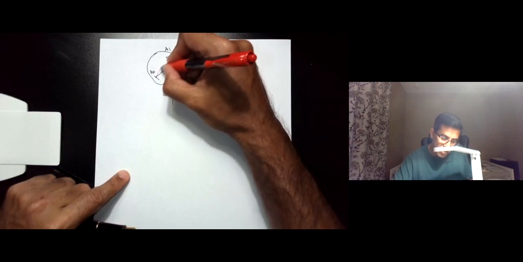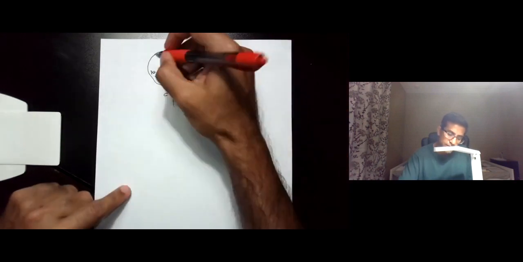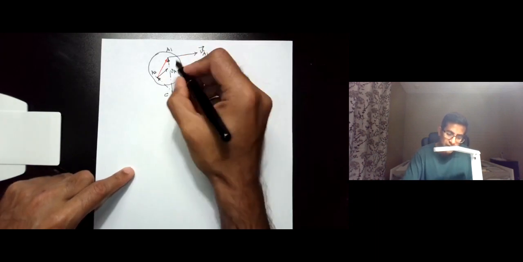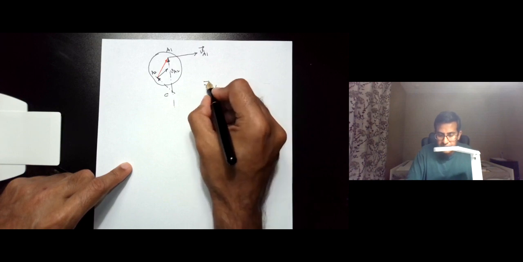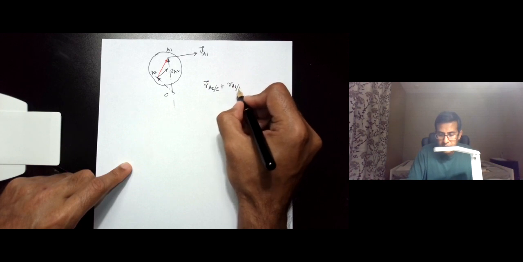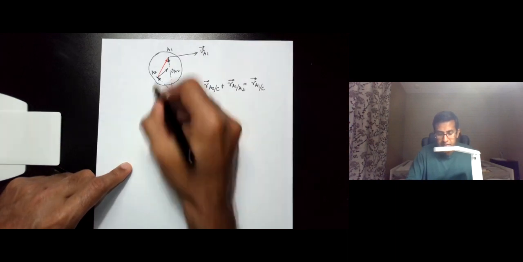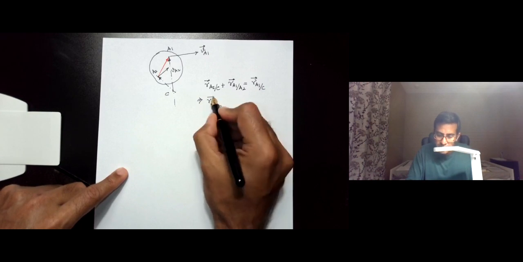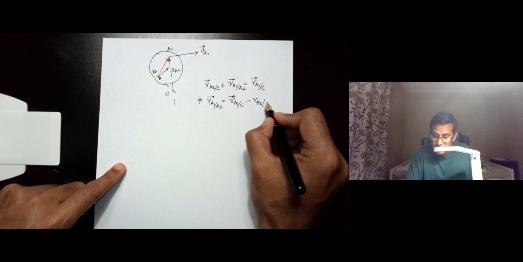Now you can see that R A2 with respect to C plus R A1 with respect to A2 is equal to R A1 with respect to C. You can see that from the triangle of vectors here, and so you can see that R A1 with respect to A2 is equal to R A1 with respect to C minus R A2 with respect to C.